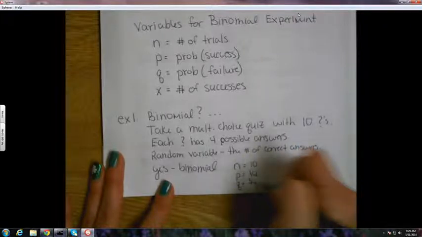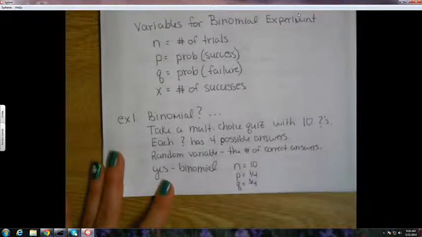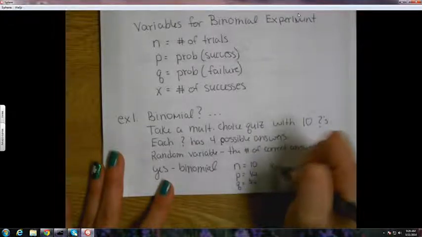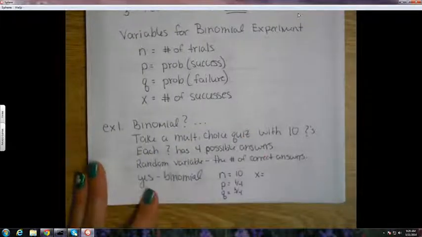Agree that P and Q are always going to have to add up to 1? I sure hope so. X. X is the number of possible successes. This is not a one value thing.